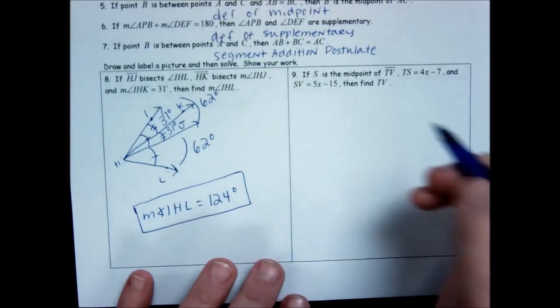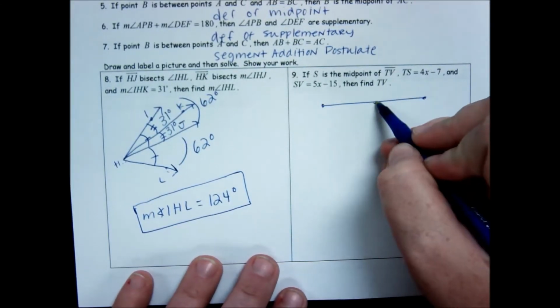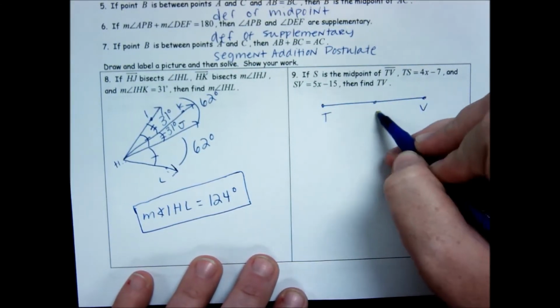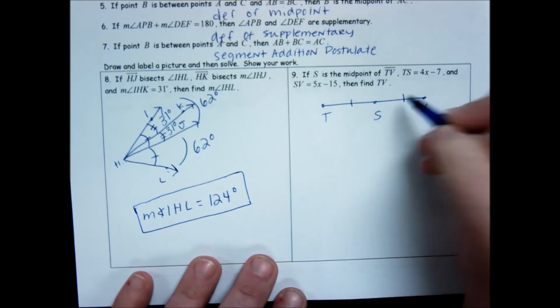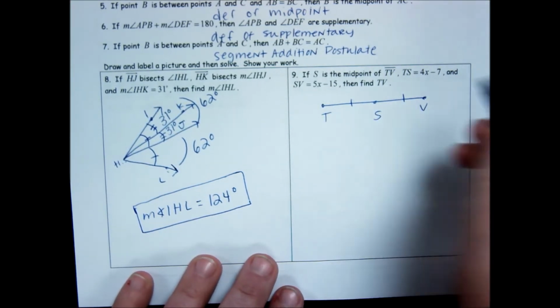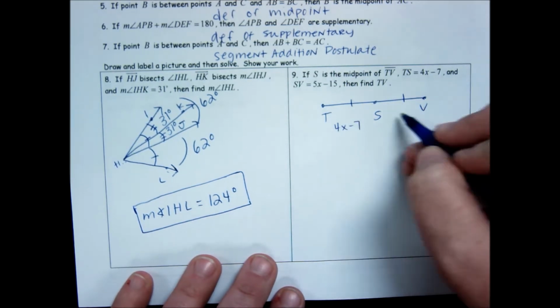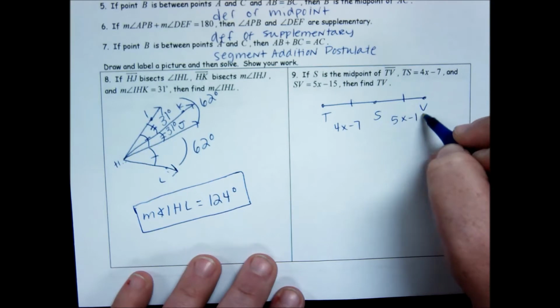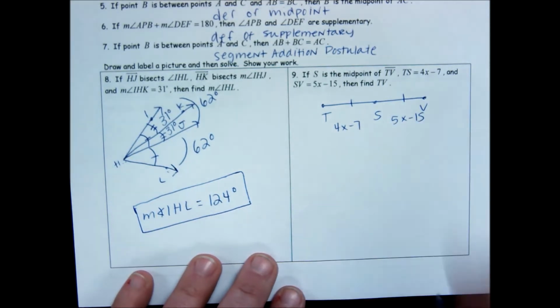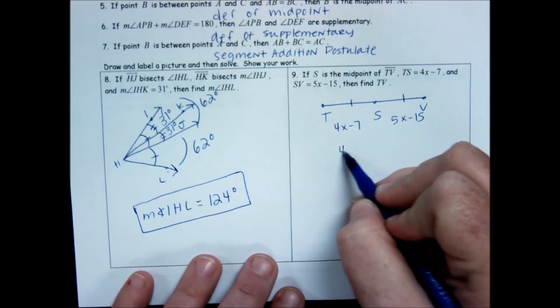Number 9. If S is the midpoint of TV, so I have TV and S is the midpoint, I know that these two parts are equal because it's the definition of midpoint. It says that TS is 4x minus 7 and SV is 5x minus 15. So since the two parts are equal, I need to set them equal to each other to find x.